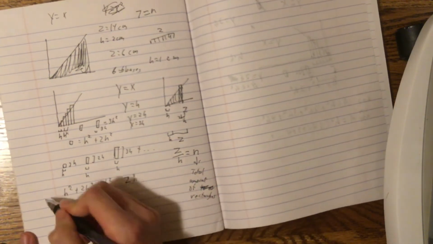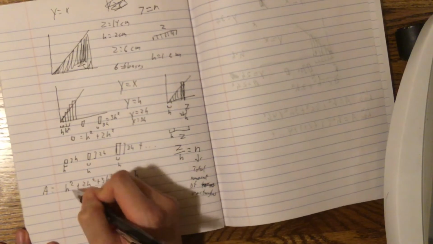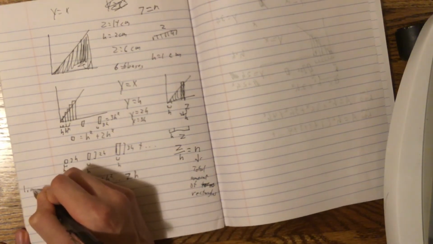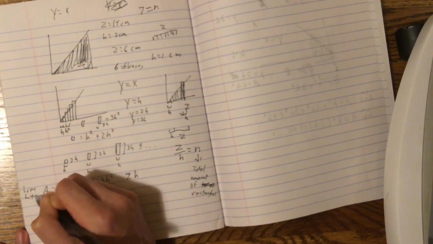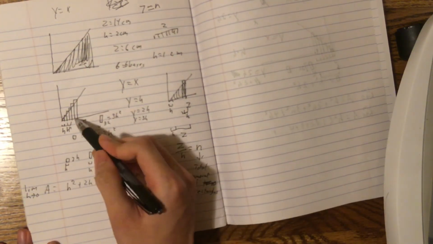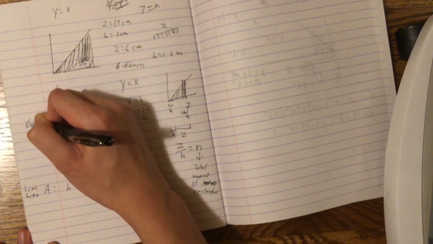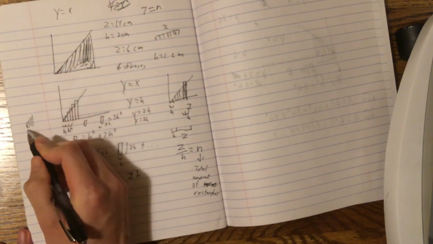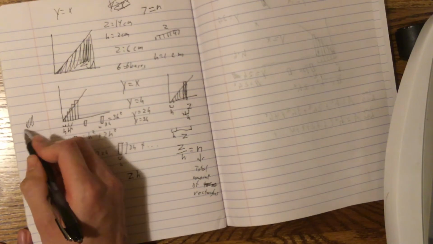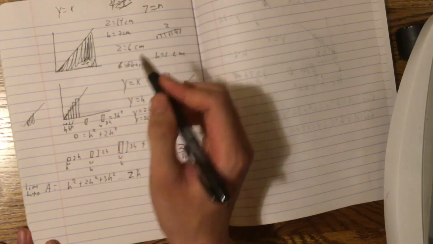Oh, and I also want this h to approach 0. If you've been in calculus, this should be easier to understand, but as h goes to 0, these rectangles have basically no width, and that makes the representation even more accurate.